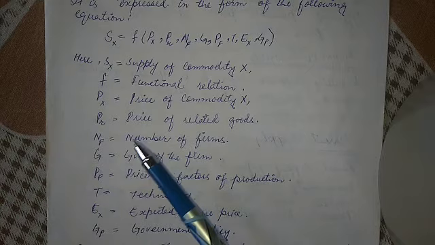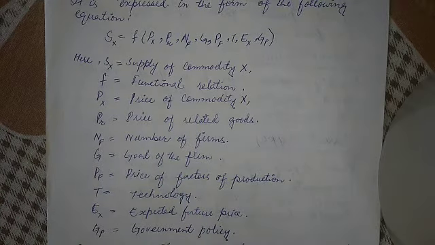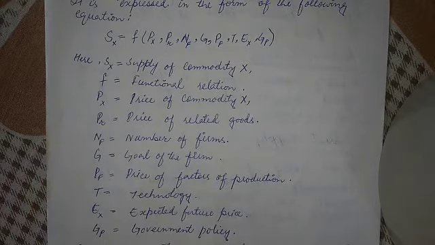Now, second one is price of related goods. You see, the supply of a good depends upon the price of related goods. For example, consider a firm selling tea. If the price of coffee in the market rises, the firm will be willing to sell less tea at its existing price, or it will be willing to sell the same quantity only at higher price.